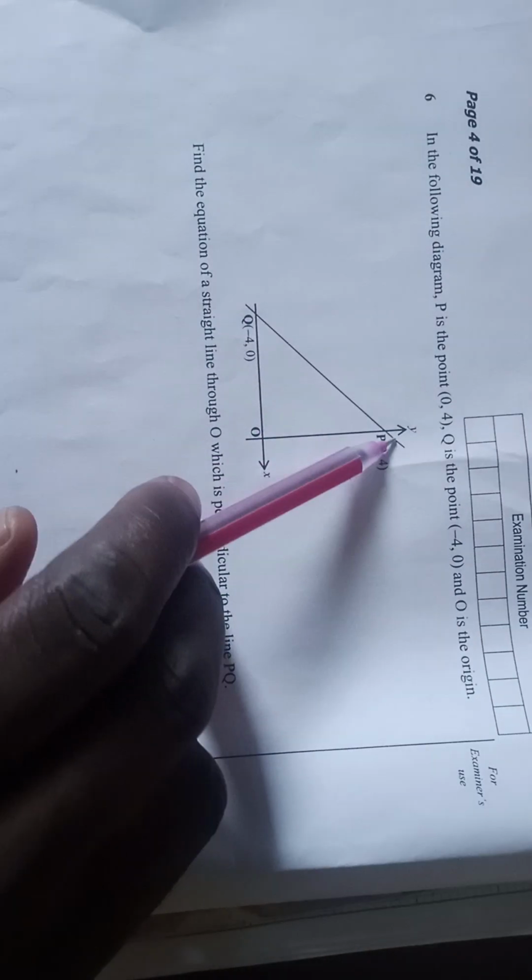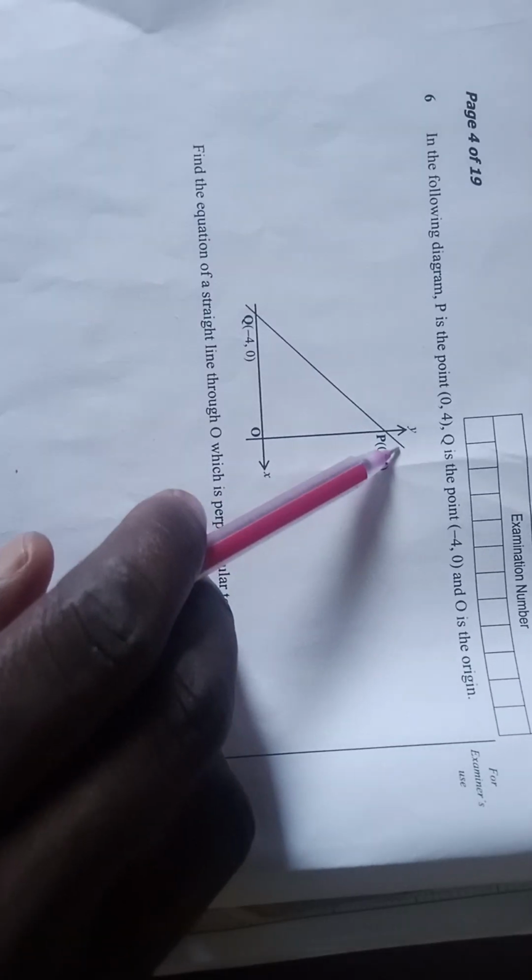Now the question says, find the equation of a straight line through O which is perpendicular to the line PQ. So they are talking about the line which is perpendicular to this line. So what do we do to find the equation of a straight line which is perpendicular to another line?